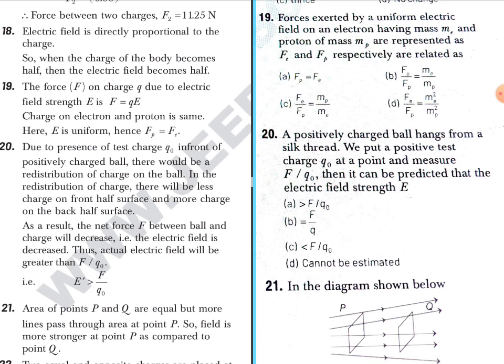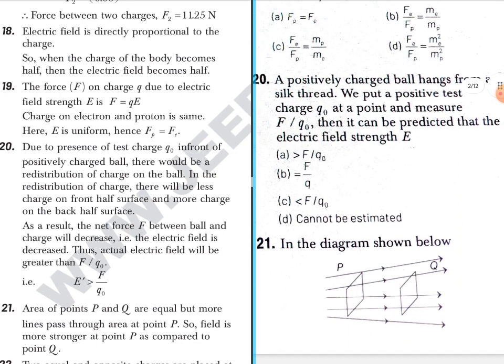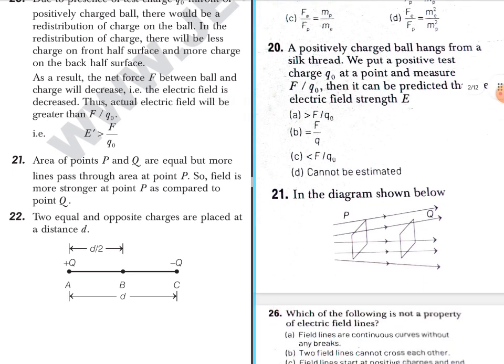So the actual electric field will definitely be greater than the calculated F by Q0. So there is not so much accuracy as you know. The existing electric field will be greater than F by Q0. The question is not clear, and this is not an important question, but for you to know. I'm sure you could not have written this correctly. So it's okay if you have not written it, but just get to know it.